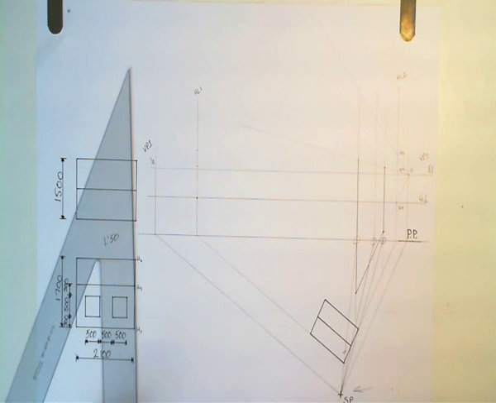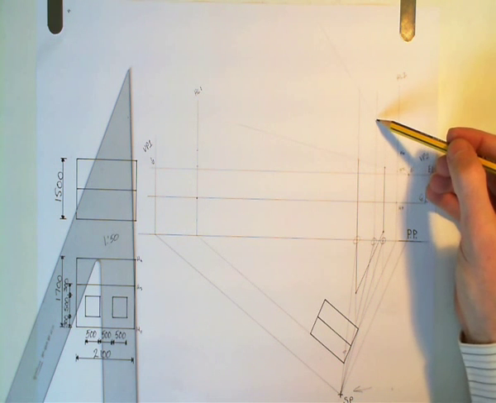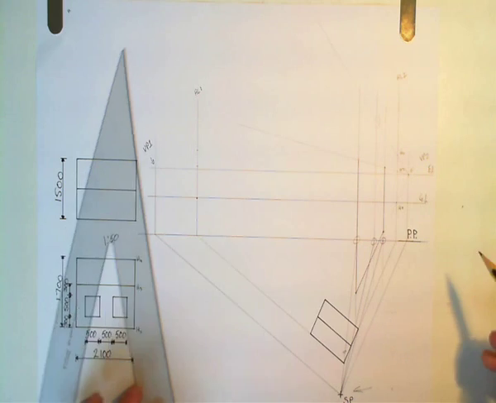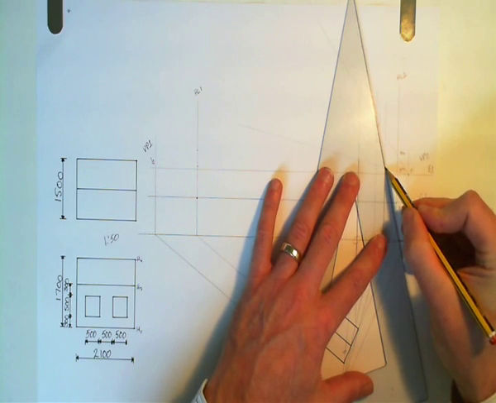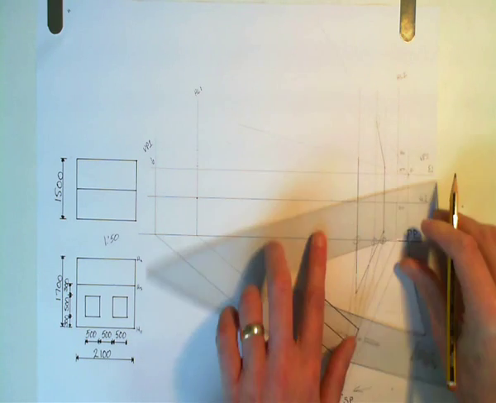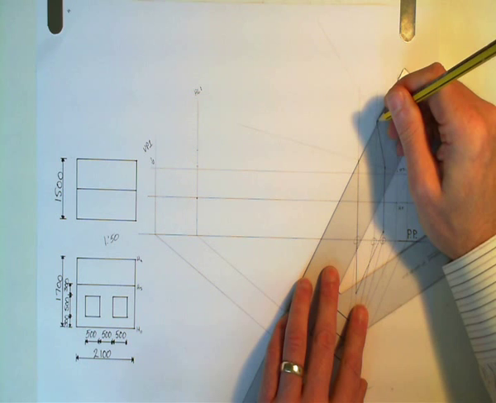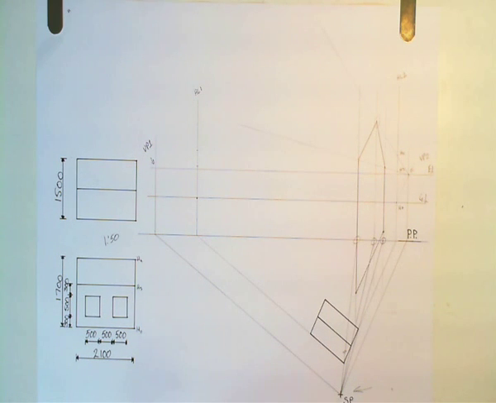Last thing I need is a pointed bit of the roof. There's the pointed bit there. Picture plane, vertical until it hits height line 4. Height line 4 is coming that way, so there's a point I'm looking for right there. And all I do is I join that up with two straight lines. One to there, and one to there. So that's when you've got the side of the building.